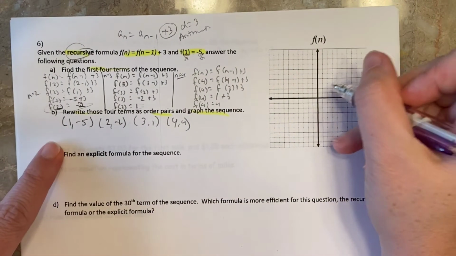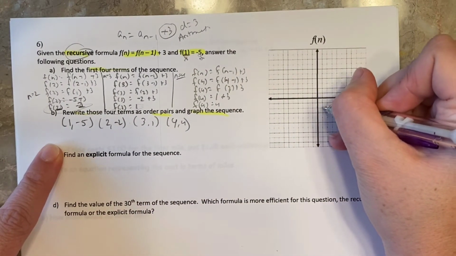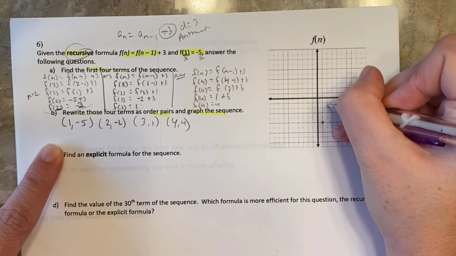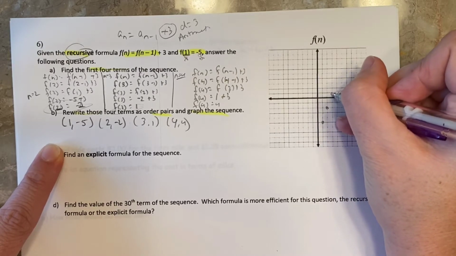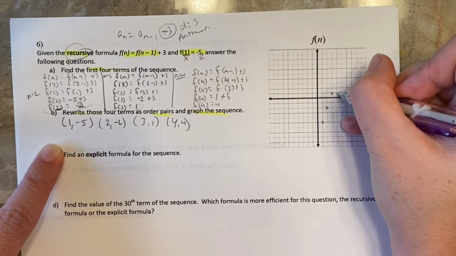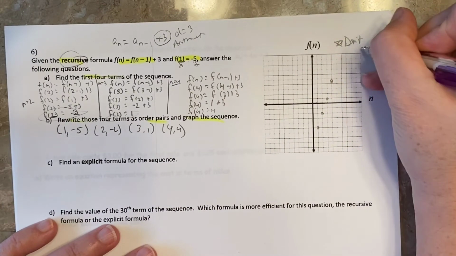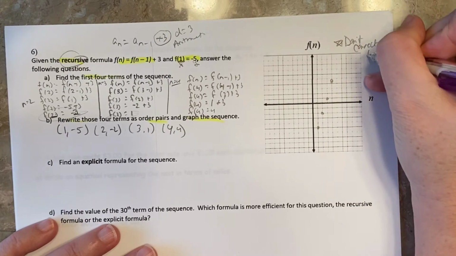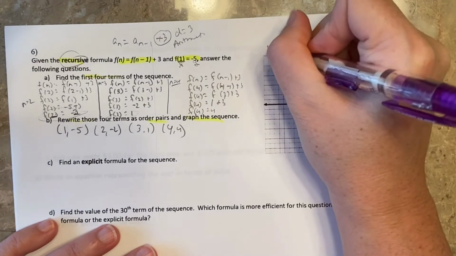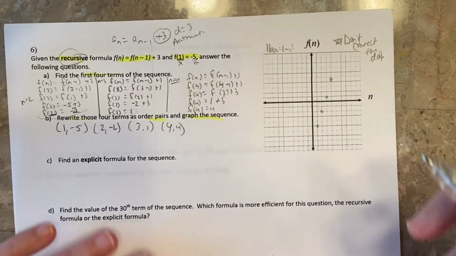So now we're going to graph it. 1, negative 5. 2, negative 2. 3, comma 1. And 4, 4. And there we go. Remember from the very beginning, do not connect the dots. And 1 box equals 1 unit.